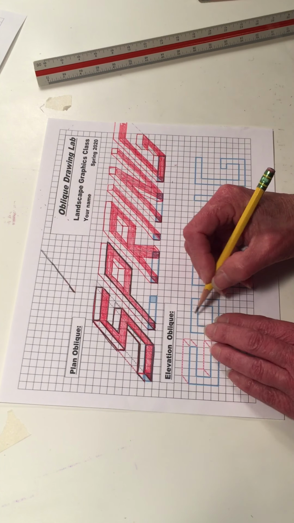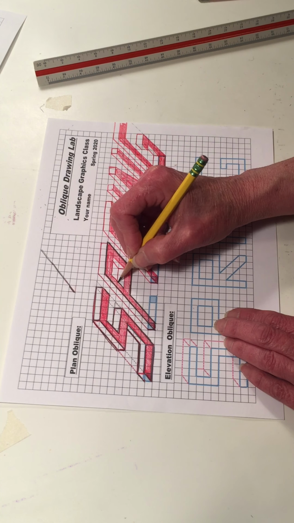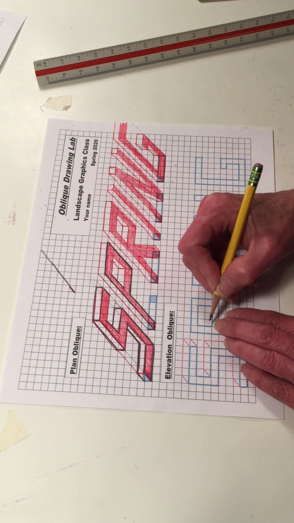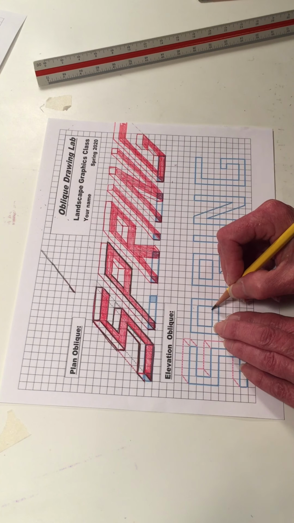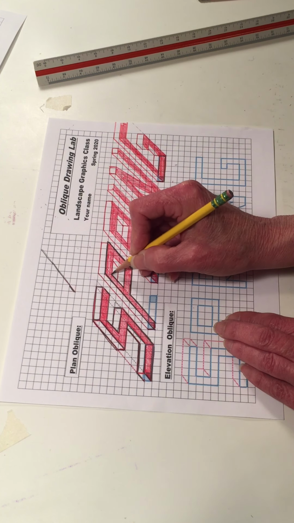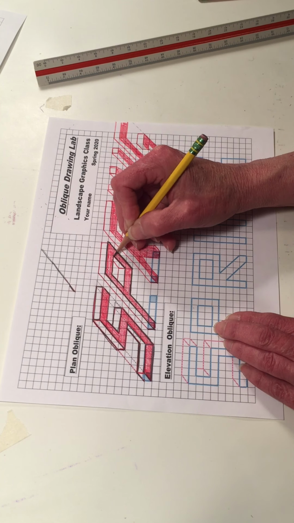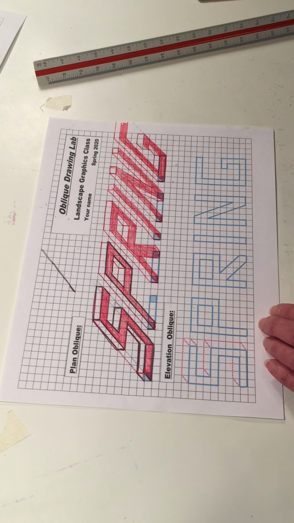To get the opening of this P, you're going to leave yourself 1 block, and then do 1, 2 to get the height here, and then you go across 3 blocks for the bottom and the top. 1, 2, 3, 1, 2, 3, and you connect the 2, and there is the front of your P.